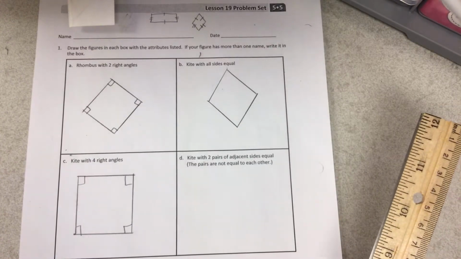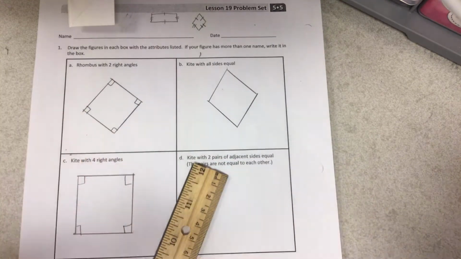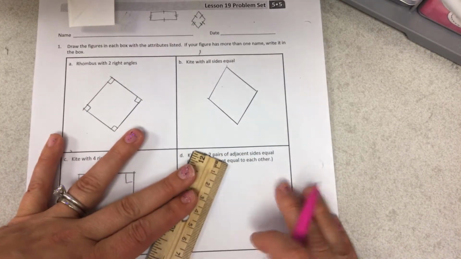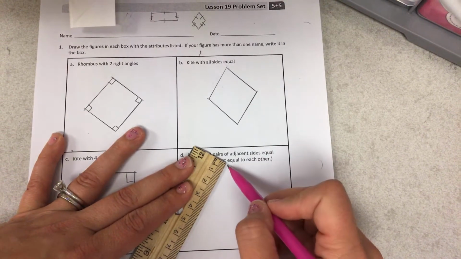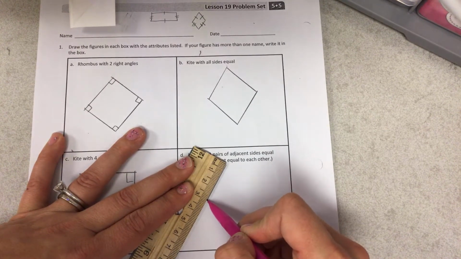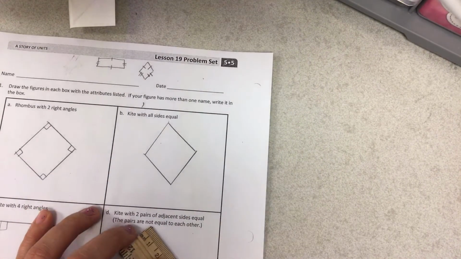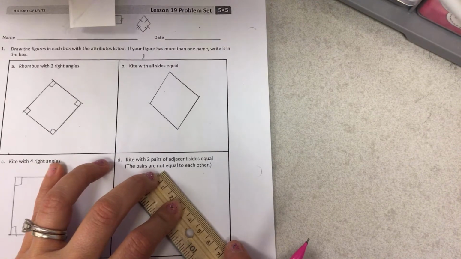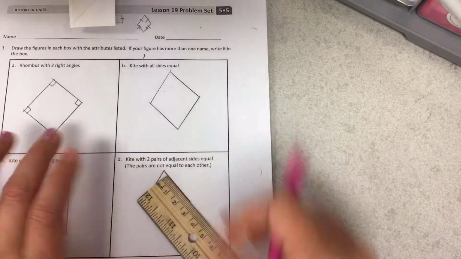And then the next one says a kite with 2 pairs of adjacent sides equal. So that means I need to have 2 sides that are equal to each other, and then the other 2 have to be equal to each other. So I'm going to make this one 3, and I'm going to make this one 3 as well, so that they are equal in length. They're both 3.